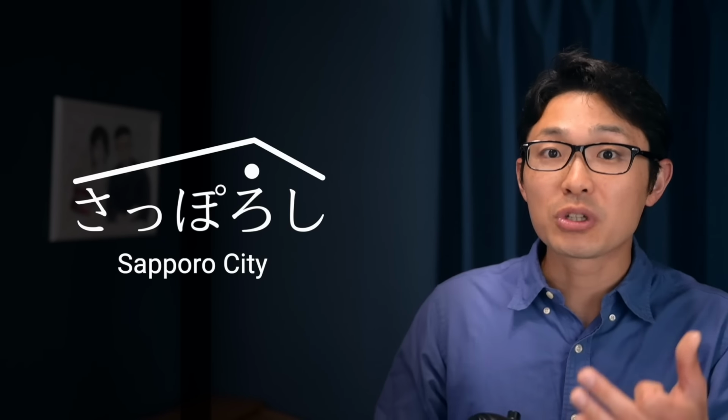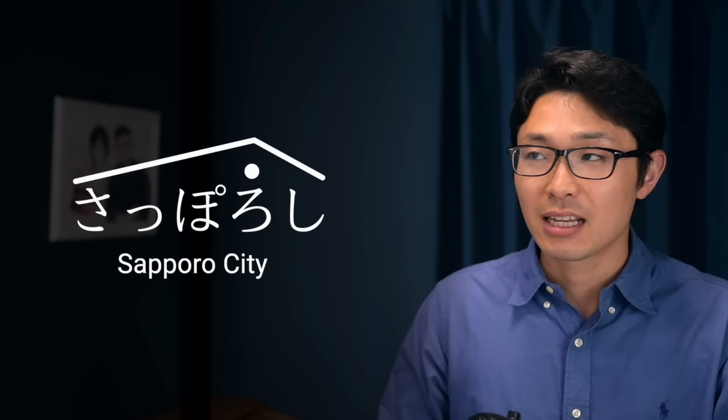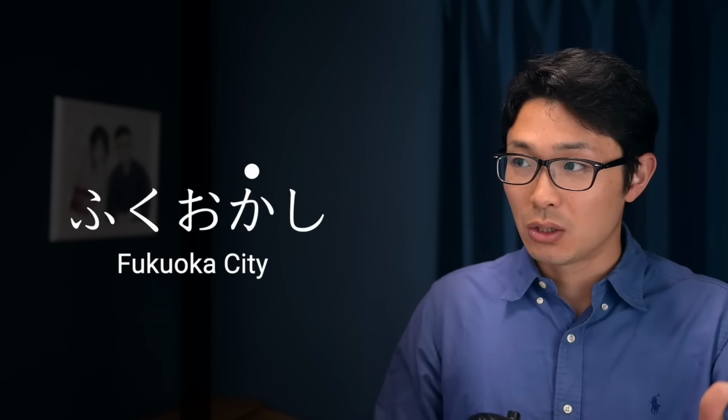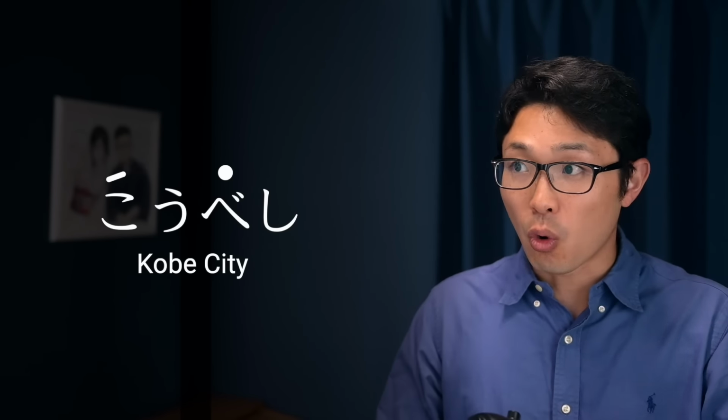For example, if you attach city, 市, onto the name of a region, the same thing happens. 札幌市. So the mora before shi has the accent. Sapporoshi, Fukuokashi, Kobeshi, Nagoyashi. Even though there might be some exceptions, basically you can apply this rule to almost all words.